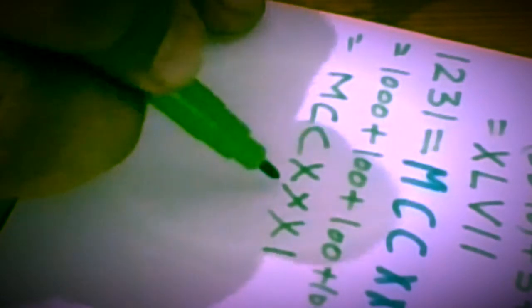For 1000 we can write M. For the next 100 we can write C, and another 100 C, then 10 X, another 10 X and another 10 X, and for 1 we can write I. So this is the answer.